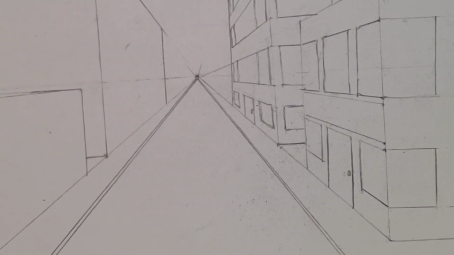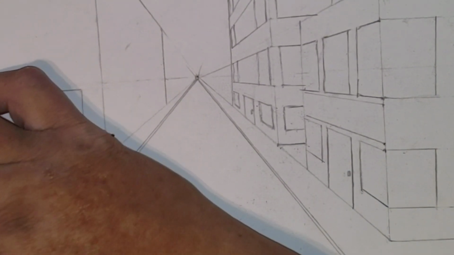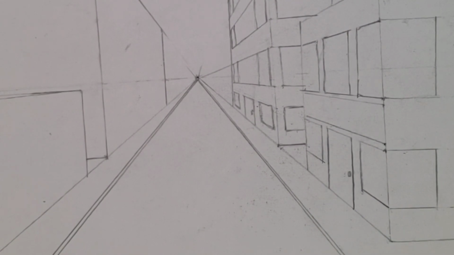Now, if you're not sure how to make letters thicker, I'll just show you here.